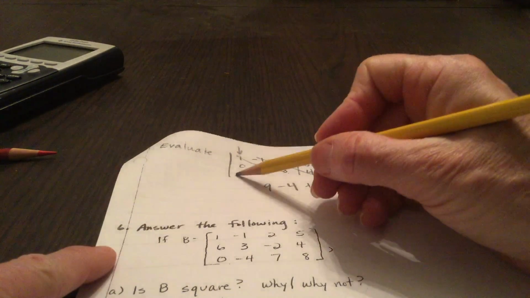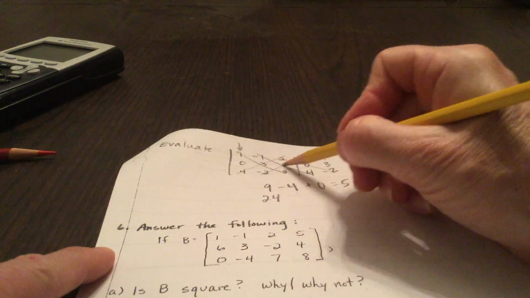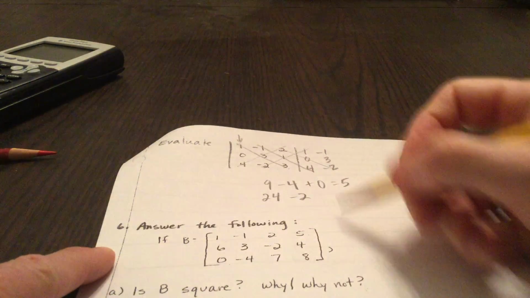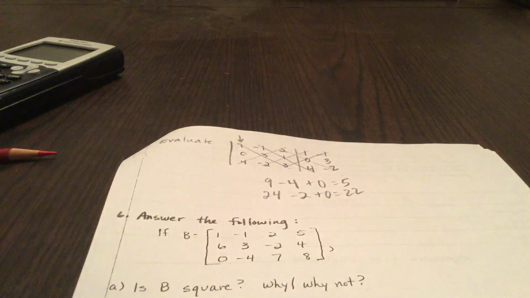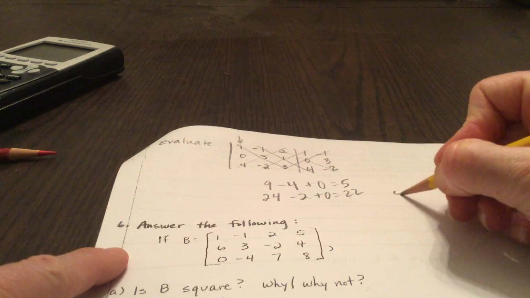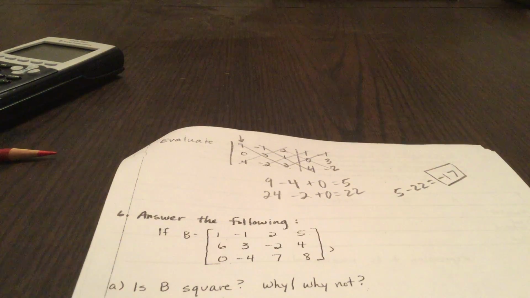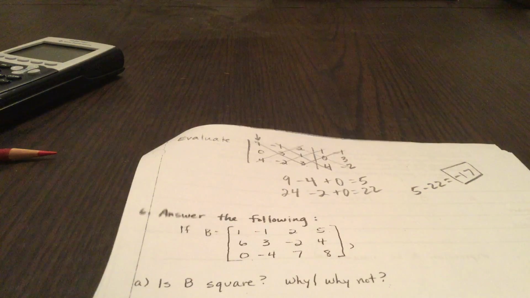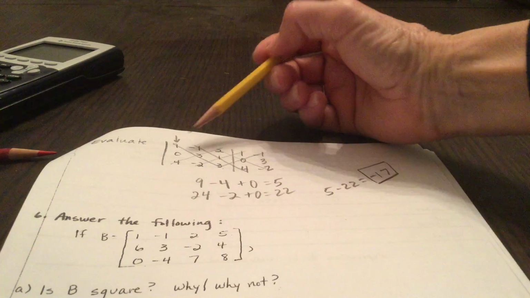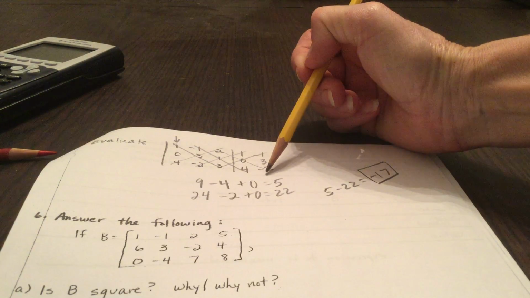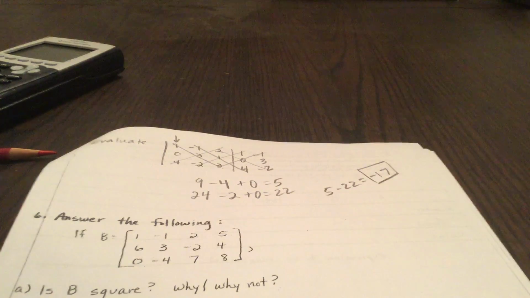Now go the other way. Multiply together, I get 24. Multiply, I get -2. Multiply, I get 0. Total them up, I get 22. Now subtract those two numbers. And the answer to the problem is -17. Remember, you do all of these, total them up. Then you do all of these, total them up. Then you subtract.